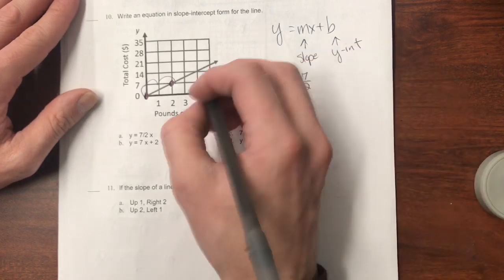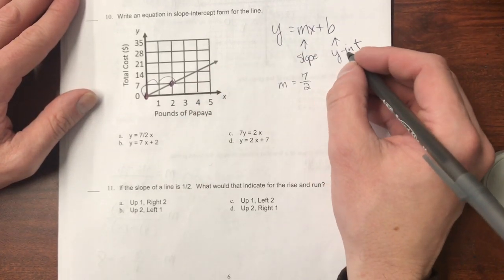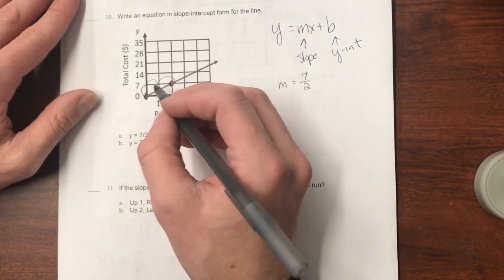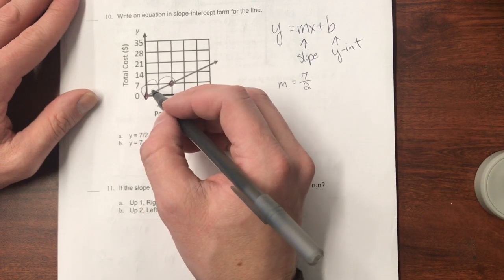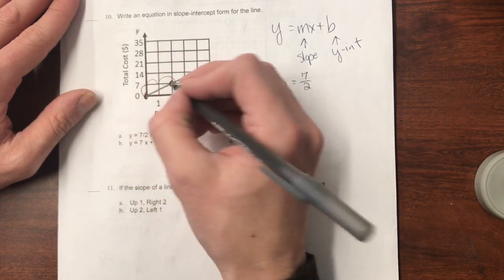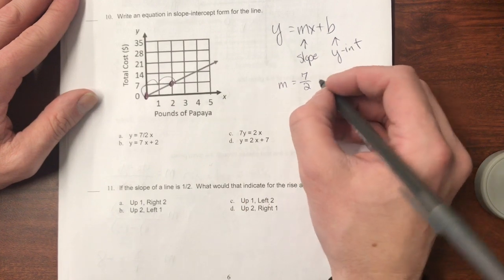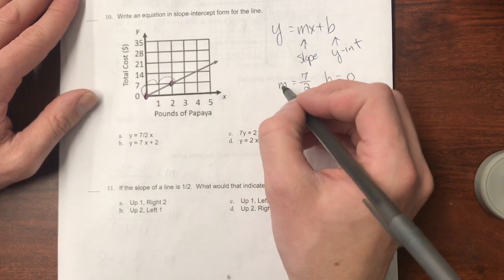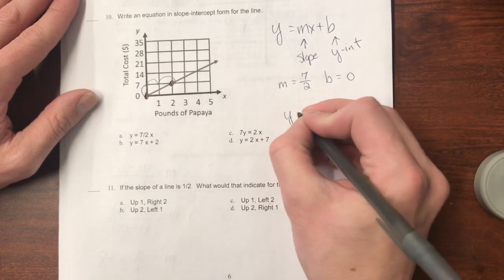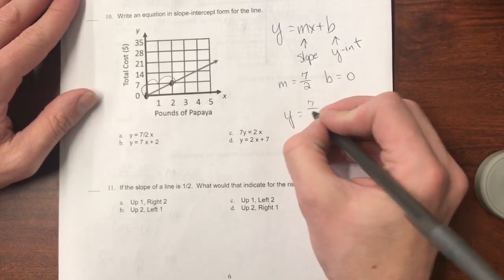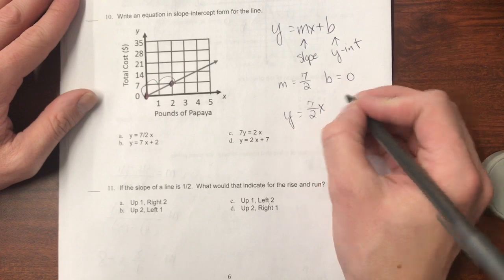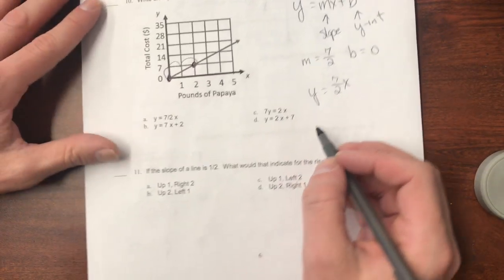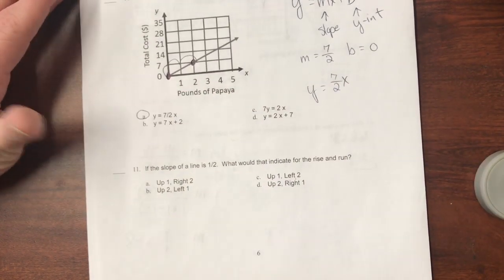Goodness gracious. Let's find the y-intercept. The y-intercept is the point on the line or the point on the graph where my line crosses the y-axis, and it crosses right there at 0, 0. Again, just like the one a couple problems ago. So b is going to be 0. Putting it all together, y equals m is 7 over 2, x plus nothing. So I'm not going to put anything, and that gives me a.